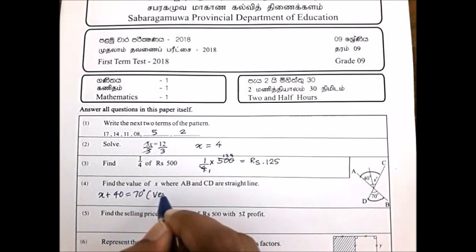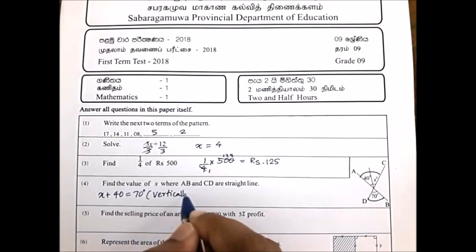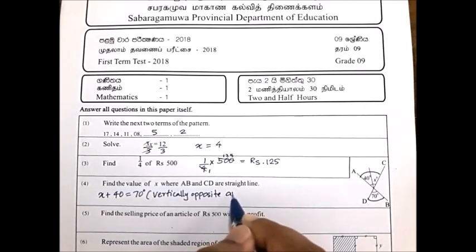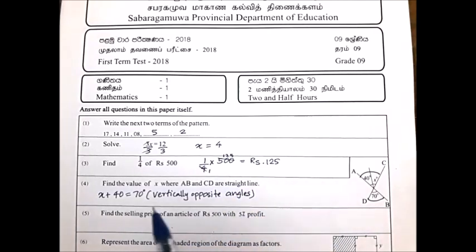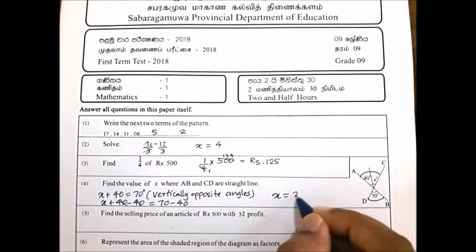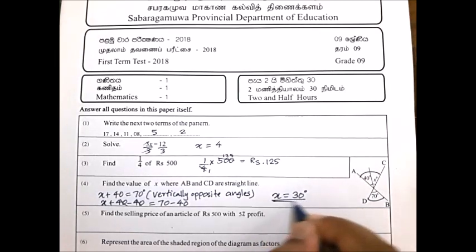Write the reason: vertically opposite angles. Then subtract 40 from both sides. x equals 70 minus 40. 70 minus 40 equals 30 degrees. This is the answer.